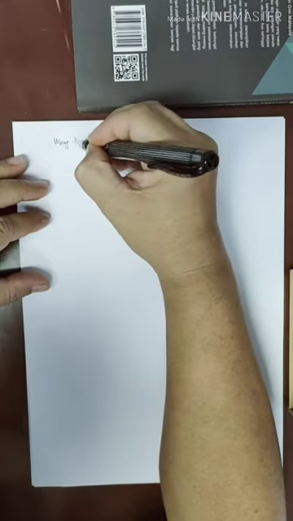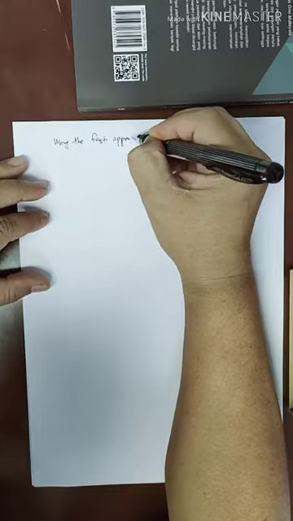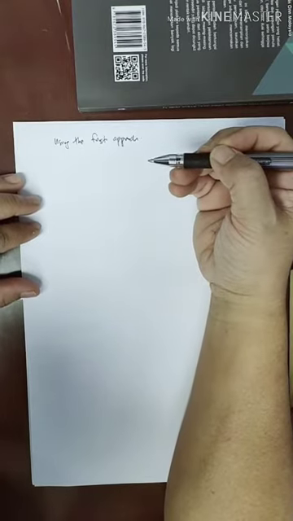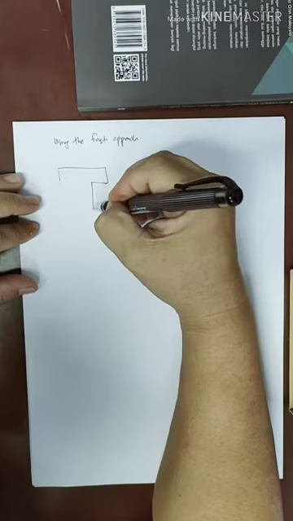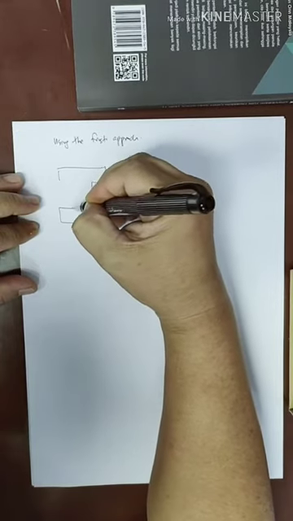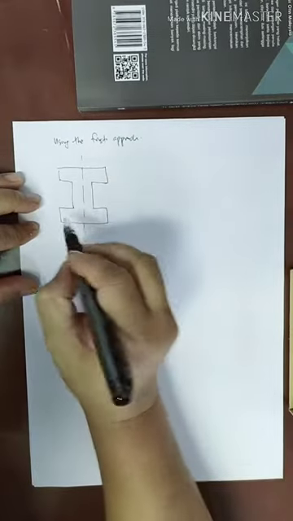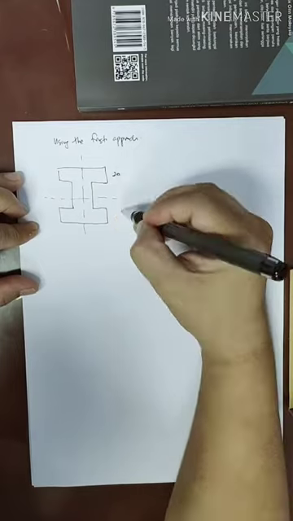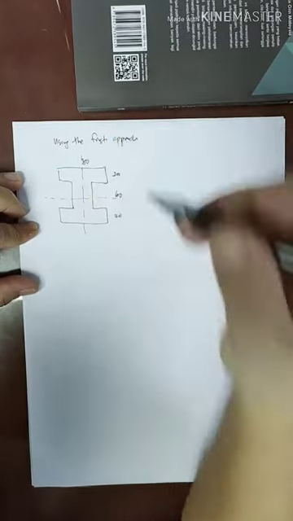Using the first approach, okay, luckily the centroid is located at the center of the part, because everything is symmetrical.